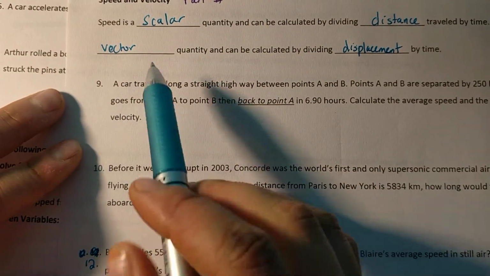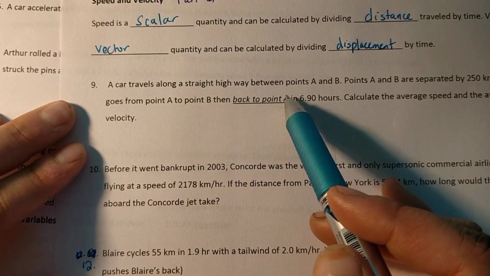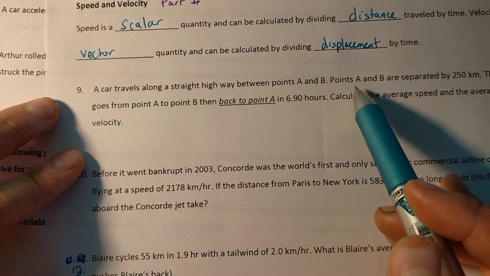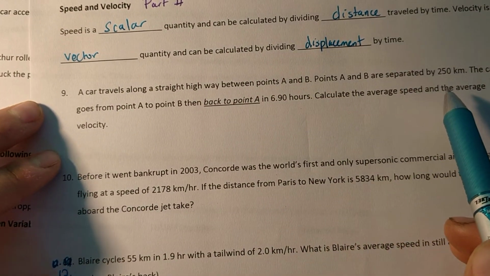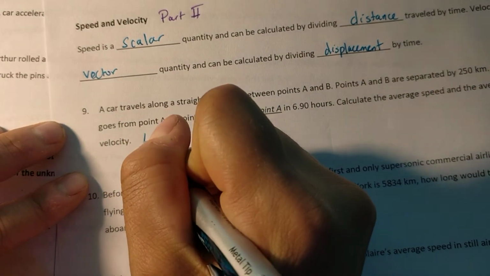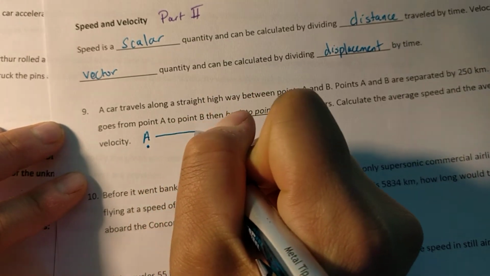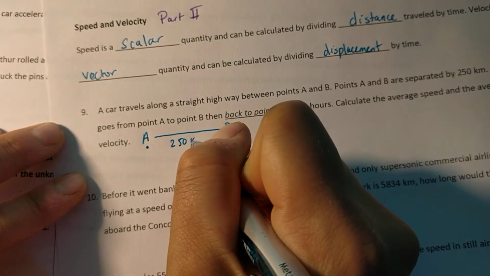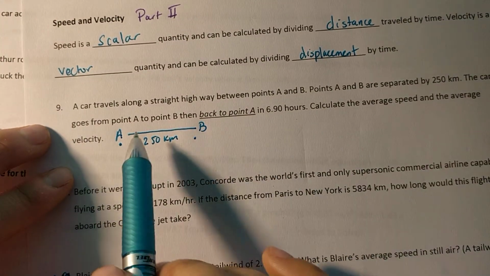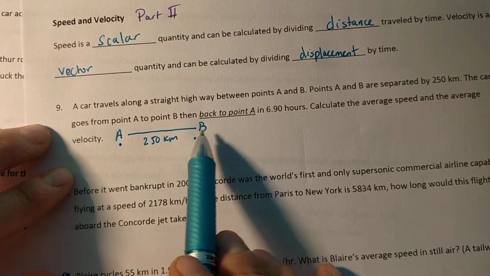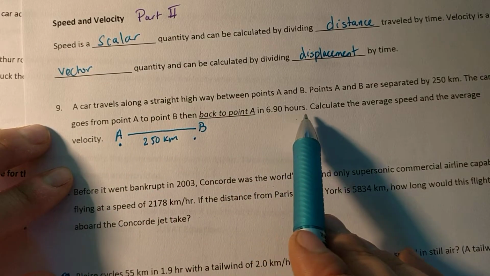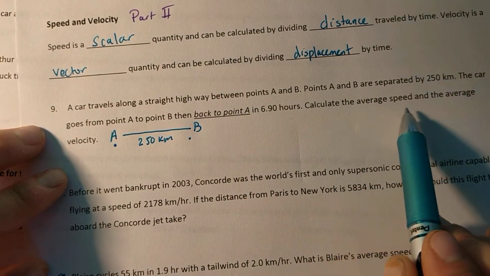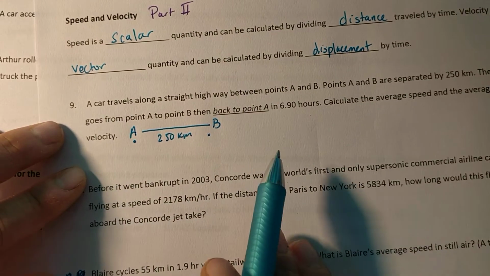All right, number 9. A car travels along a straight highway between points A and B. Points A and B are separated by 250 kilometers. So I'll make a point A to point B, and this distance is 250 km. The car goes from point A to B, then back to point A in 6.90 hours. Calculate the average speed and the average velocity.